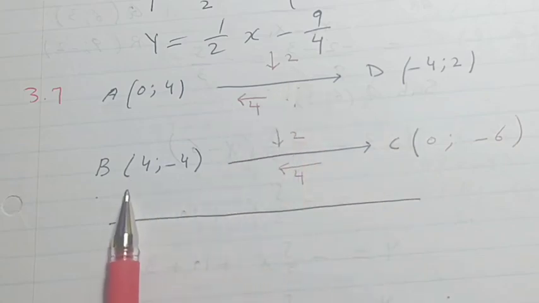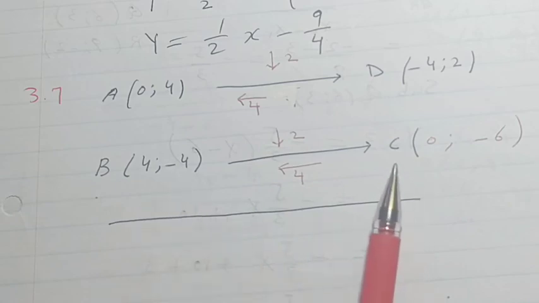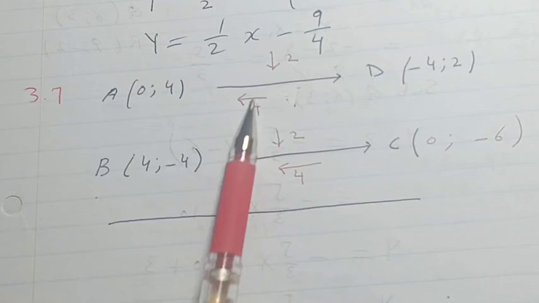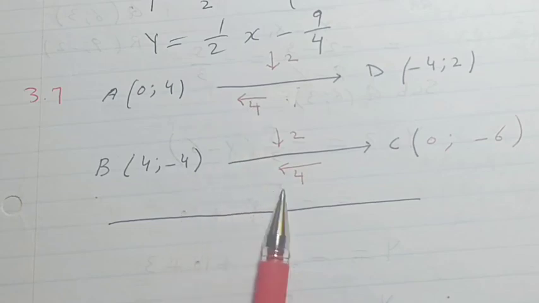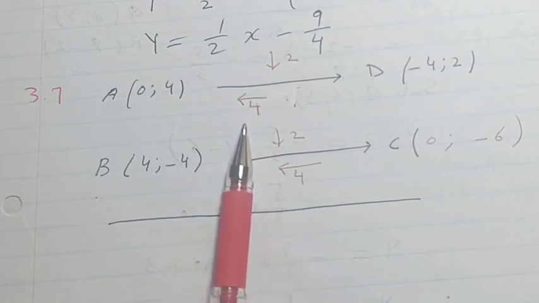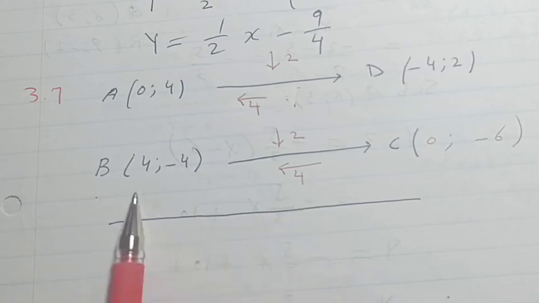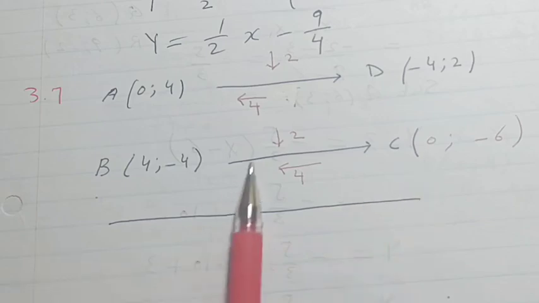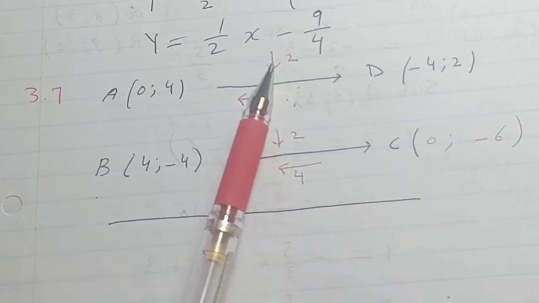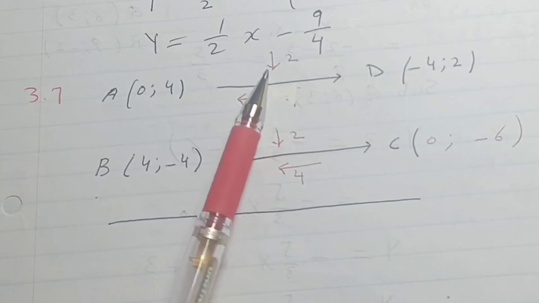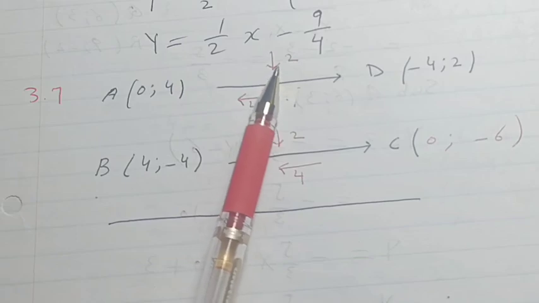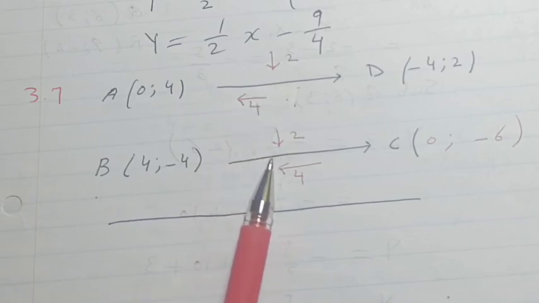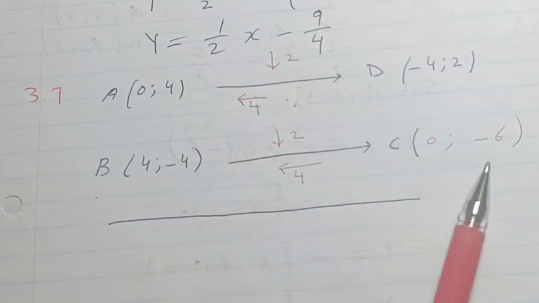B's coordinates are 4 and negative 4, and C we don't have. The horizontal change in x was minus 4, so 4 minus 4 is 0. The change in y downwards is minus 2, so negative 4 minus 2 becomes negative 6. So C is going to be negative 6.